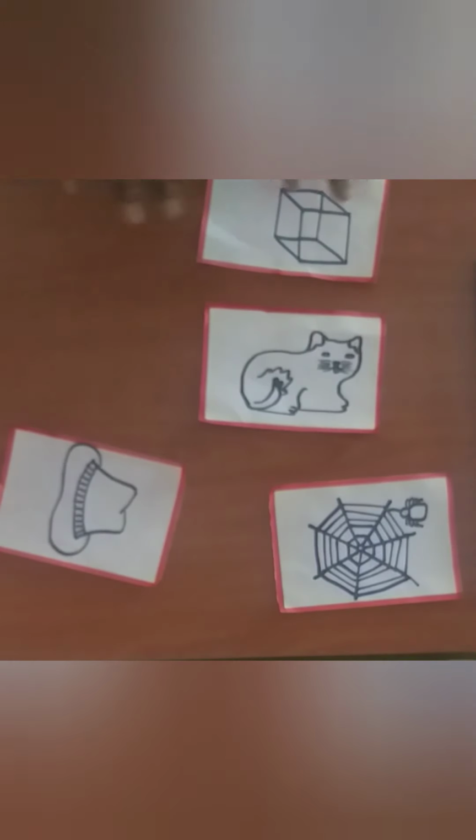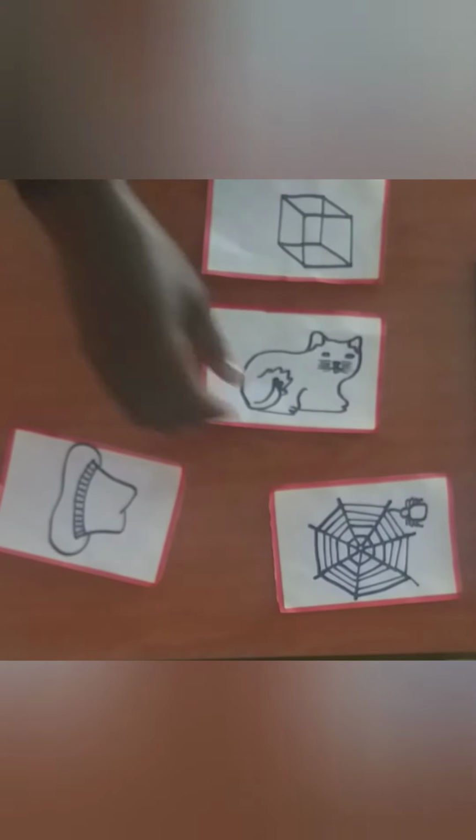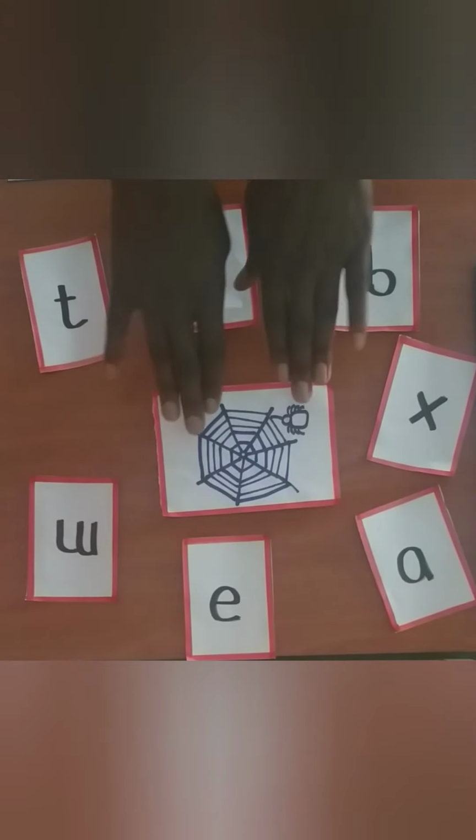The other thing is you can ask the child to pick up a picture from the pictures that you have. For example, the child picks up that one, okay? Then you get the letters and surround them with the pictures, and you tell the child the picture. The child is going to say this is a web. So you ask the child to find the letters that can make the word web.